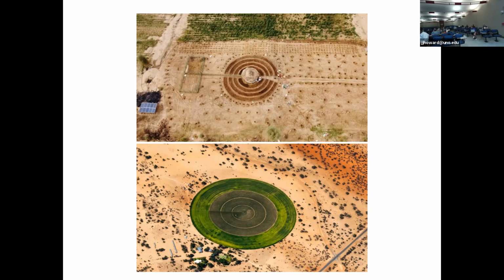I want to make two points about this. Number one, you have poor, impoverished villagers who are taking their future into their own hands. They're not sitting around moaning about how it's all pointless and we can't do anything. They are doing something.